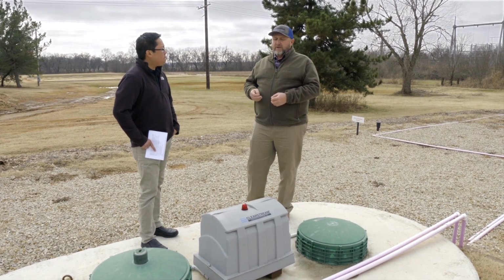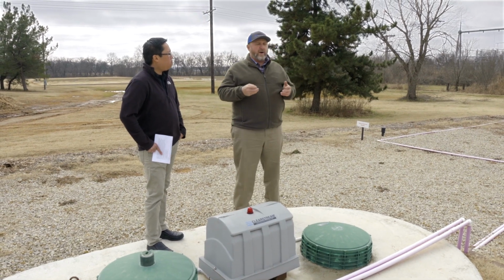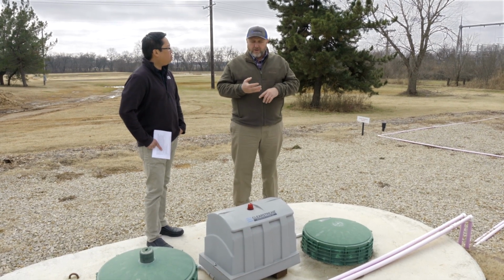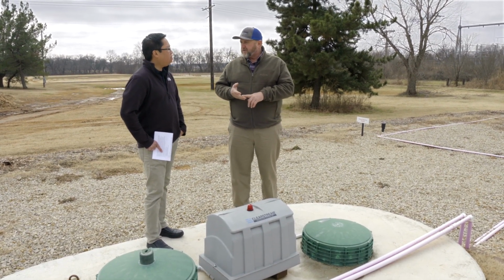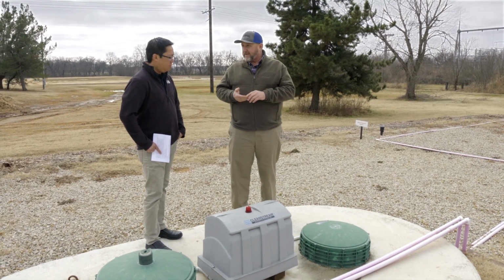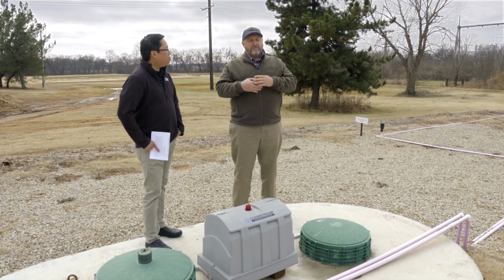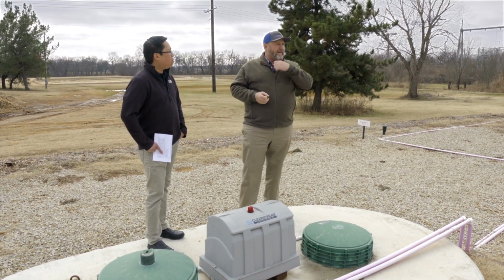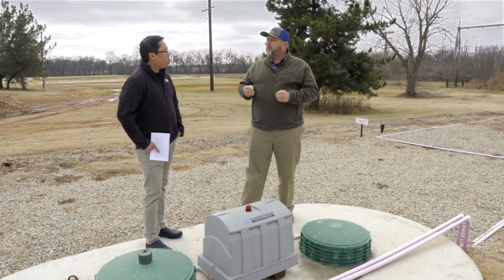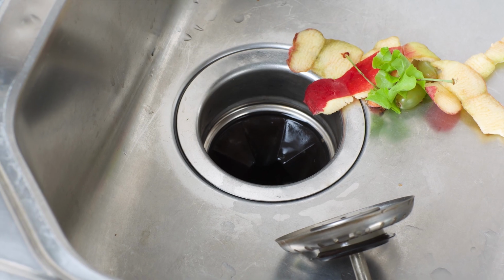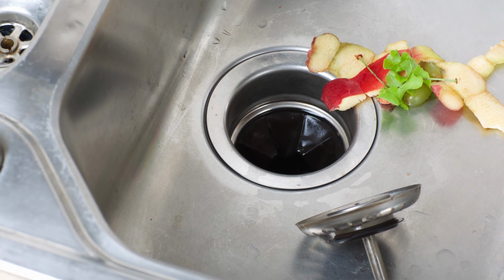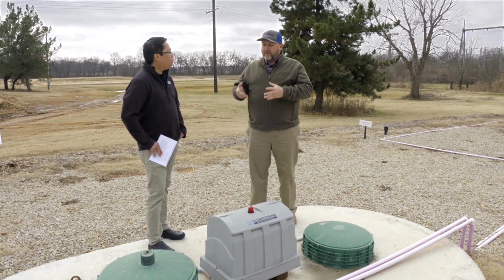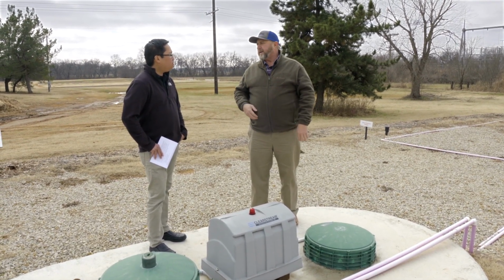The other thing we need to do is become aware of what we put into the unit. We don't want to put harsh chemicals or oils or grease down the system. We don't want to put a lot of non-organics down the system, plastic, feminine products, things like that, that do not break down. And one of the things we also need to see is homes with garbage disposals. You don't treat it like a trash can. Everything doesn't go down in it. Don't put all your potato peels and everything. You're going to overload the system, and it's not going to be able to handle that. And that's going to cause you to have it pumped out way more often.